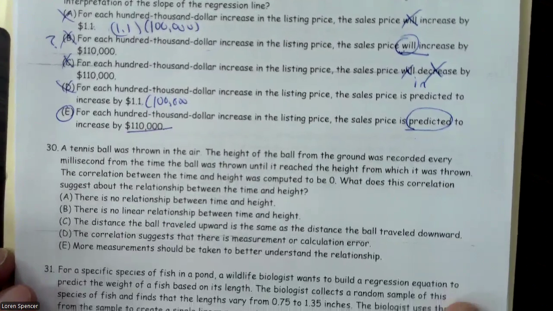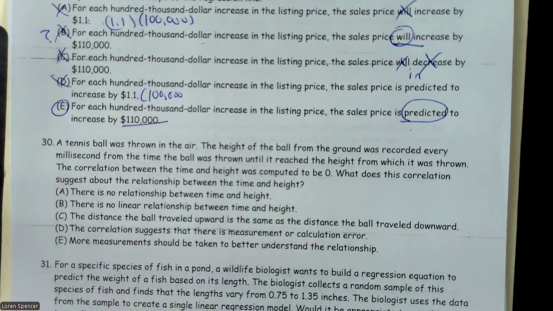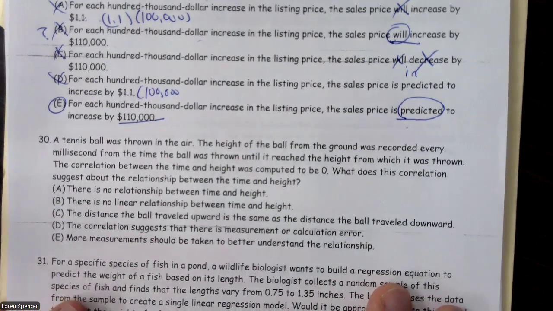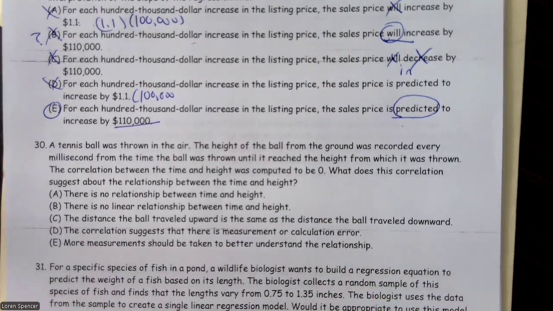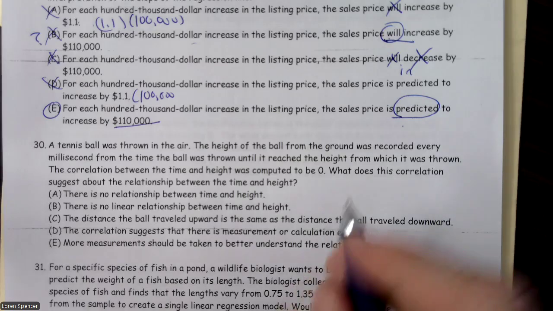Okay. All right. Number 30. A tennis ball was thrown in the air. The height of the ball from the ground was recorded every millisecond from the time it was thrown until it reached the height at which it was thrown. The correlation between the time and height was computed to be 0. What does the correlation suggest about the relationship between time and height?